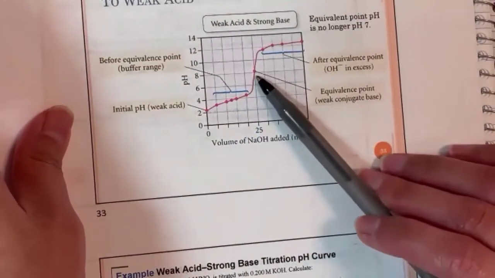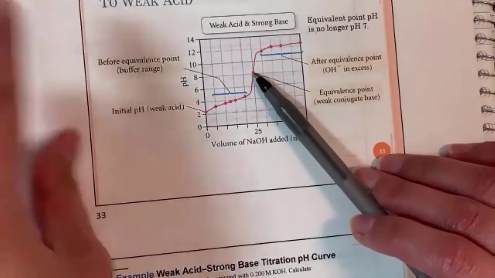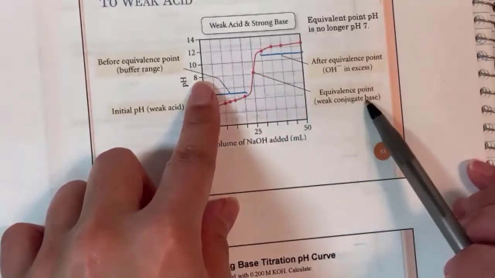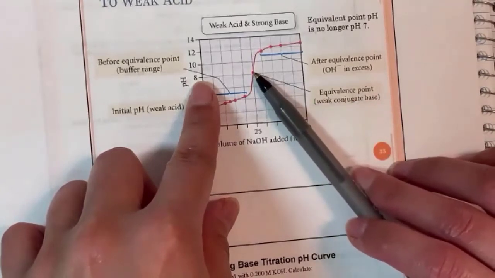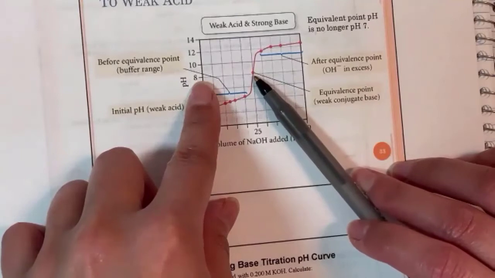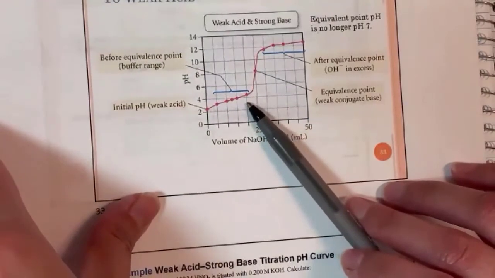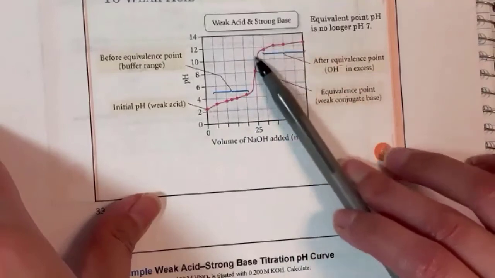Okay, at the equivalence point, because it's pH 8, there's actually a weak basic thing going on. The weak conjugate base is dominating here. You do your calculations for here as a weak conjugate base, like a salt, like an ion calculation. The reason we're going through this is because you will have to do calculations for this part, this part, and this part.